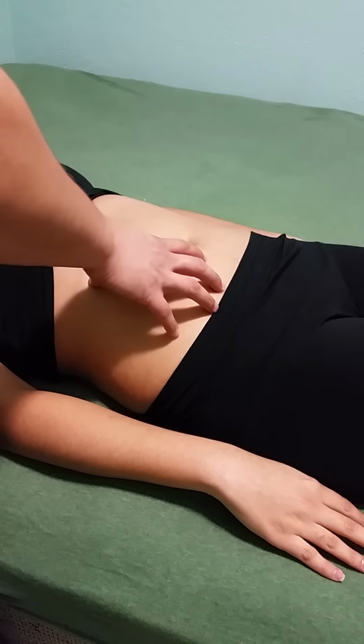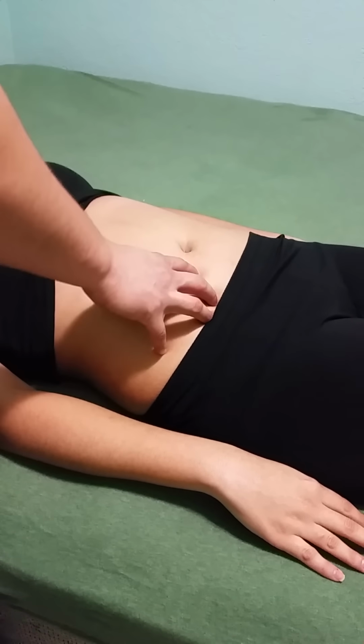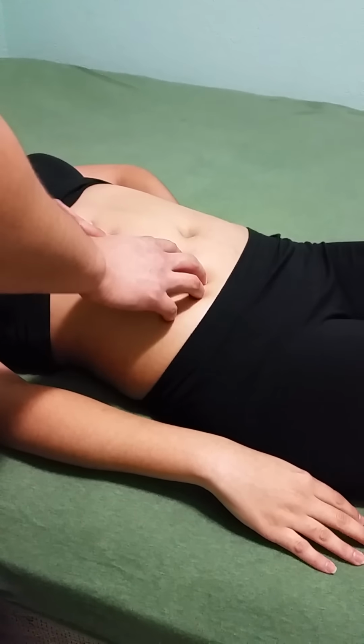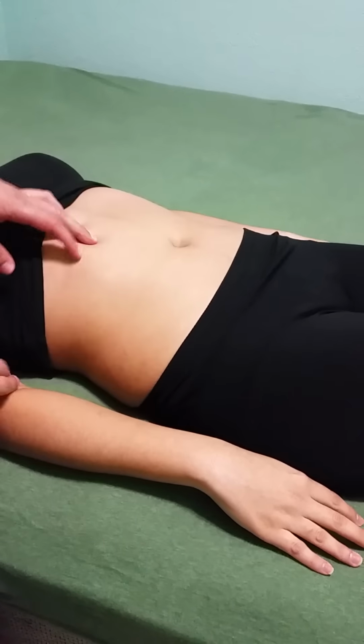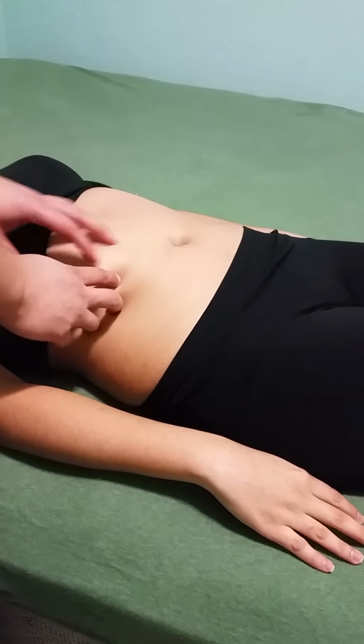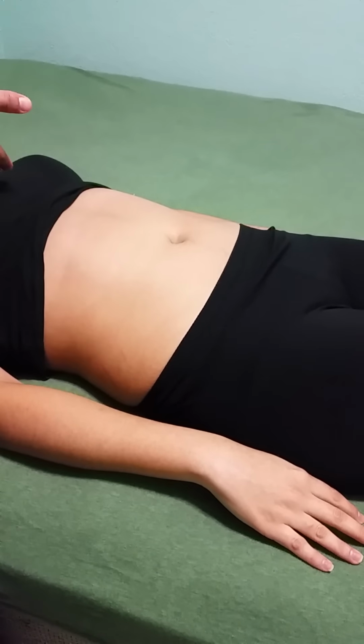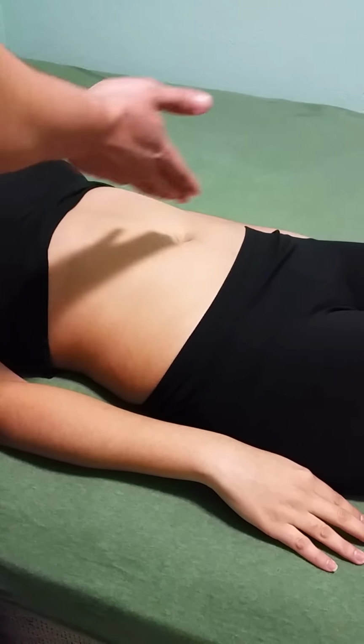Now, with the lower right quadrant, that's where you're gonna have the kidney. The right kidney is always gonna be lower than the left kidney due to the fact that it has to accommodate the liver. So to start off, I'm gonna go ahead and just visually see if her umbilicus is symmetrical.